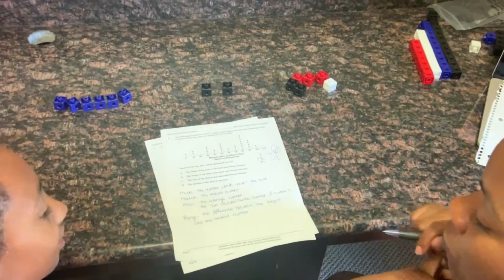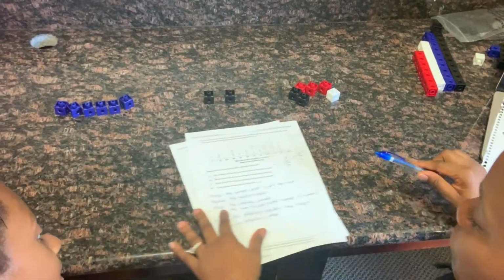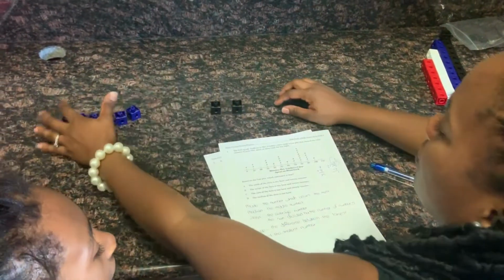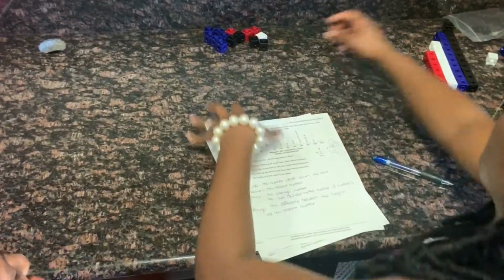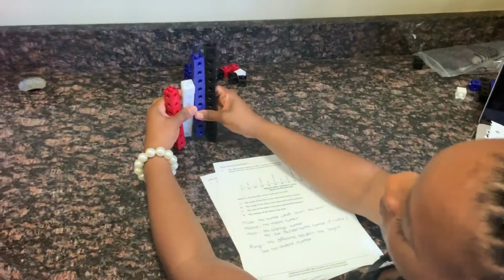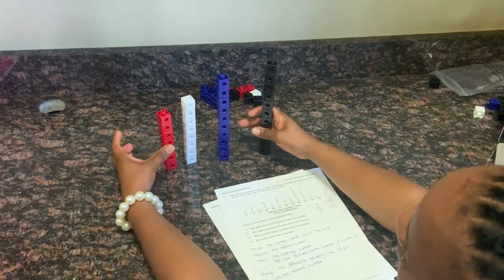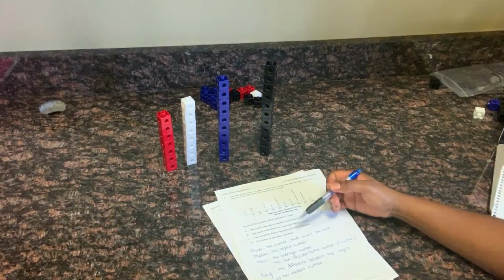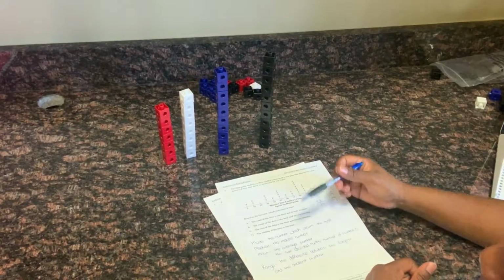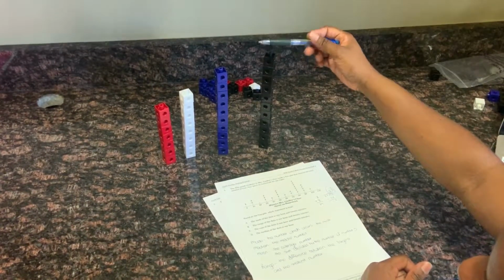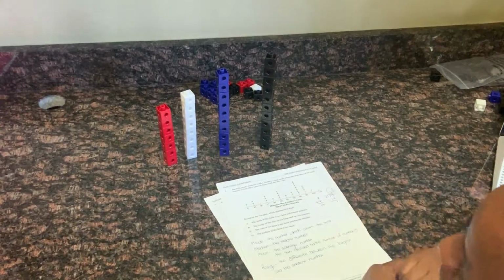So we talked about mode, we talked about median. Now let's talk about range. So the range, and I'll show it to you like this. Think of these stacks as the numbers that we're analyzing. So we said that the range is the difference between the largest number and the smallest number.